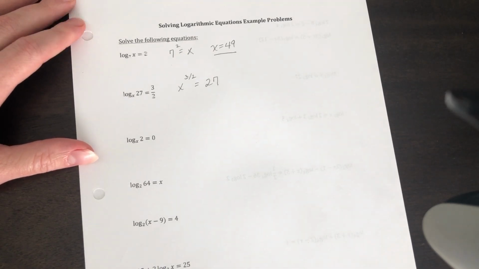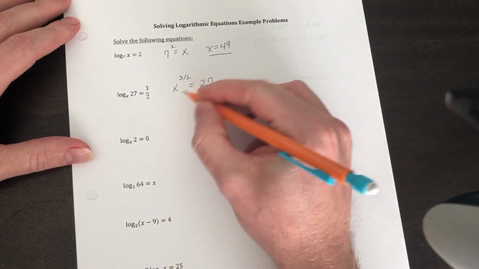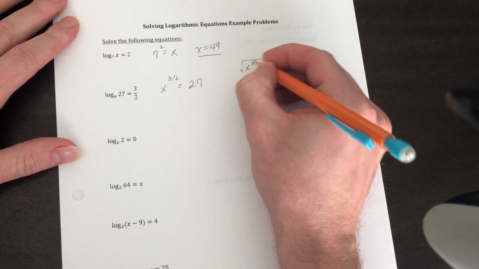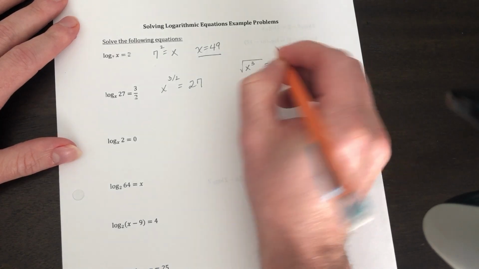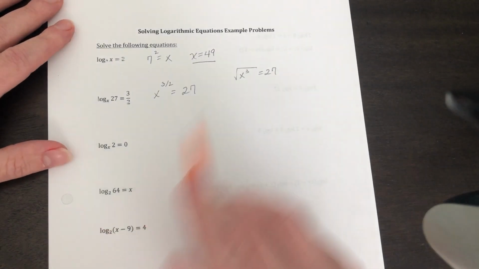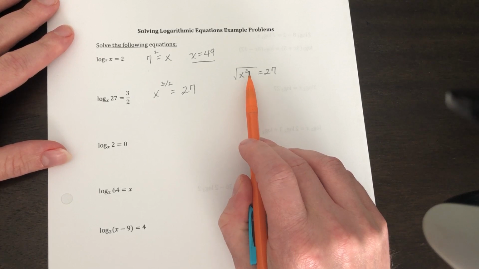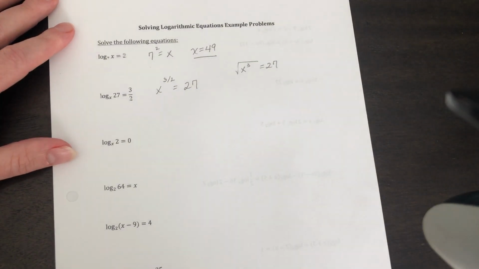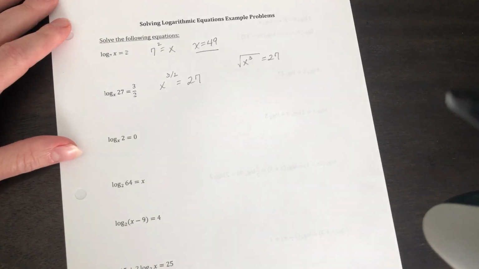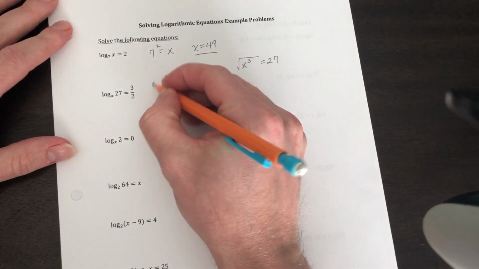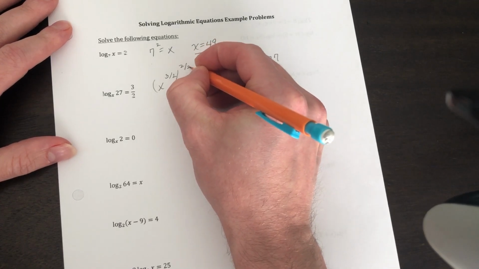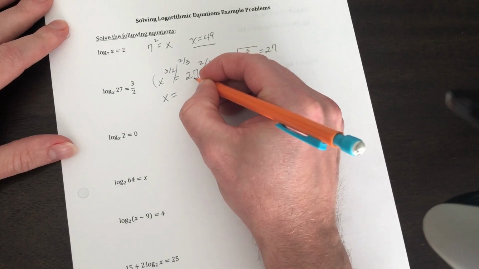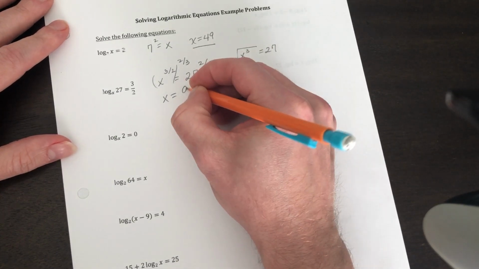So remember what we said earlier when we were solving rational exponent equations? We would rewrite this as square root of x cubed is equal to 27. And if this exponent was an even number, we'd have to do plus or minus. So it's not even, so we don't have to do plus or minus. So to get rid of the 3/2 power, I'll raise both sides to the 2/3 power. So I get x is equal to cube root of 27 is 3, 3 squared is 9.